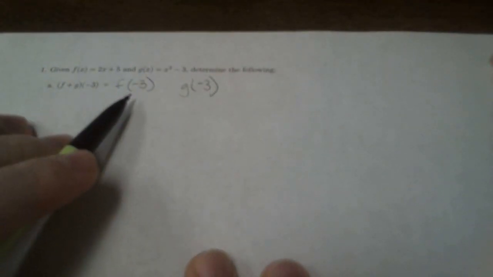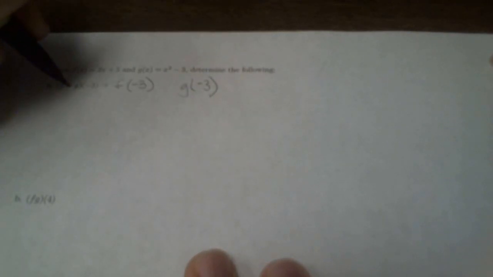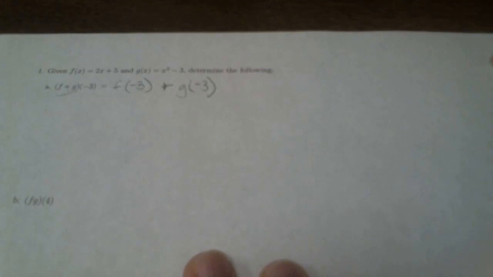So in this case, we're going to take f of -3 and g of -3, and then you're going to do whatever operation you have in your original problem. In this case, I'm adding the two functions, so I'm just going to add those two values together.